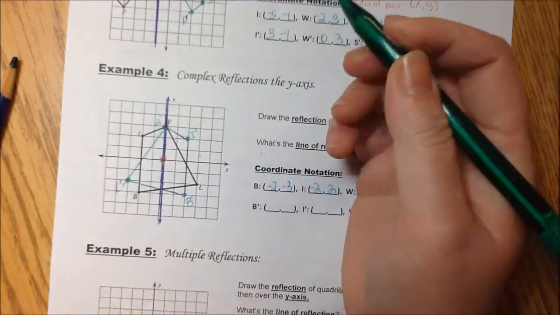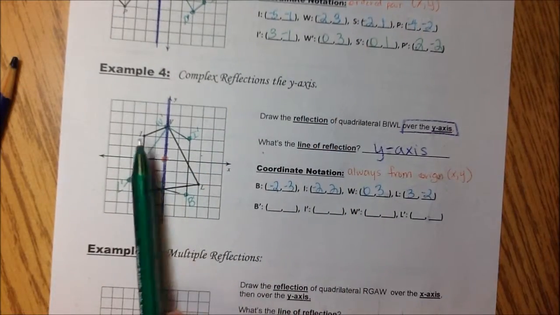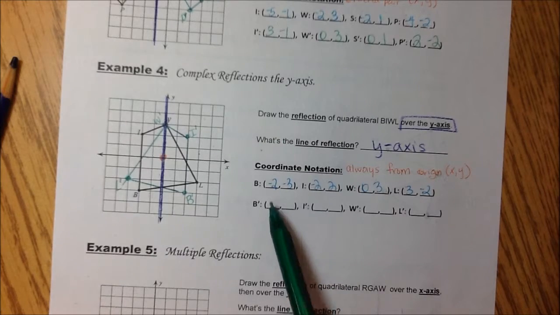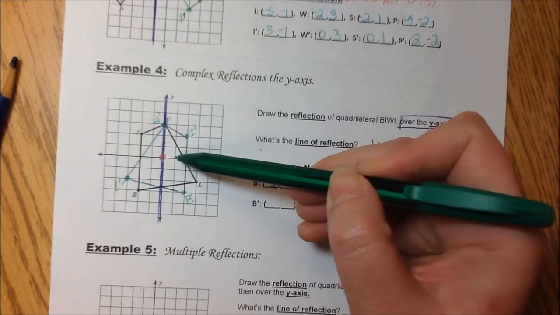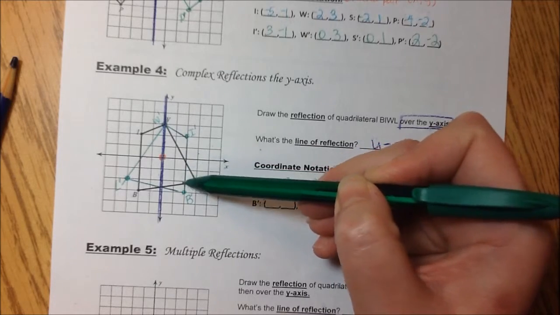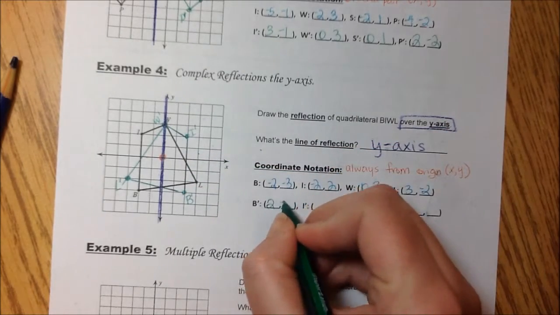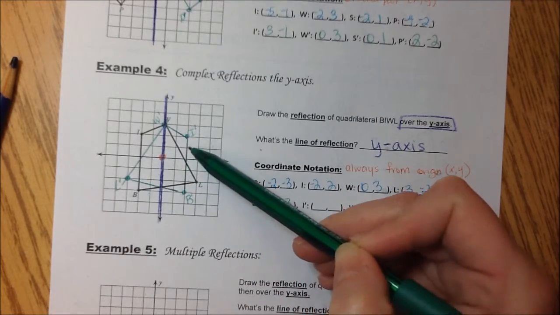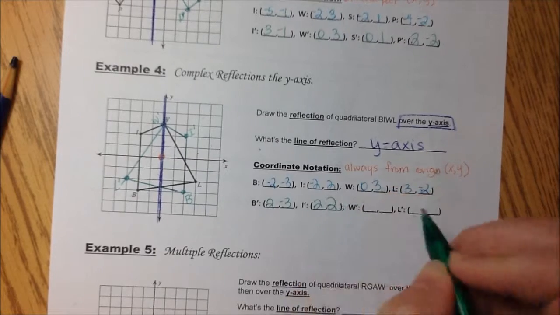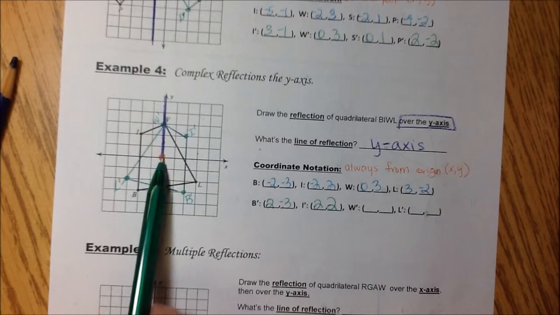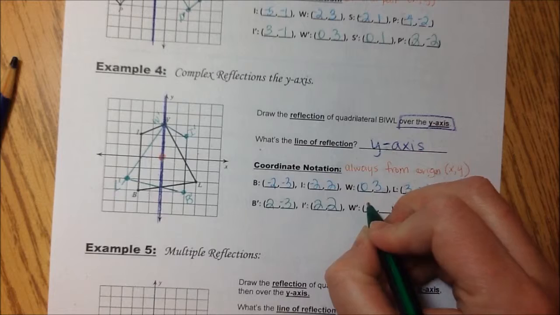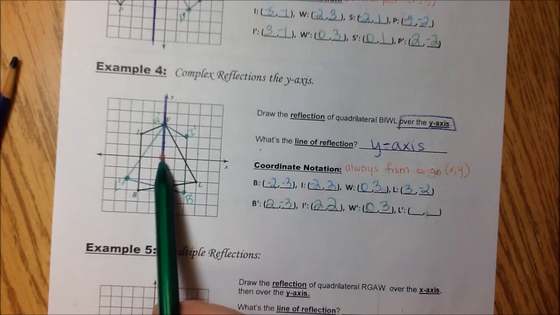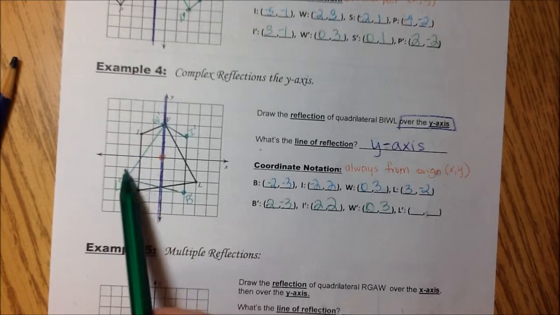And you should be able to see now with our image, we've just taken this one and flipped it. Find our new ordered pairs. B prime, start at the origin. Positive 2, negative 1. I prime, 0, positive 2. W, same ordered pair, because it was on the line of reflection, so it didn't move. And L prime is negative 1, negative 1, 2.